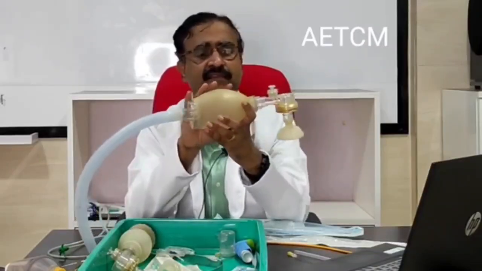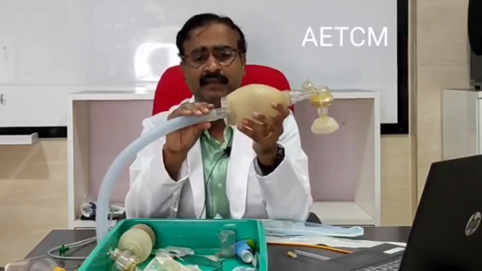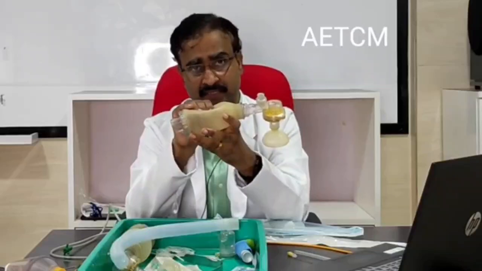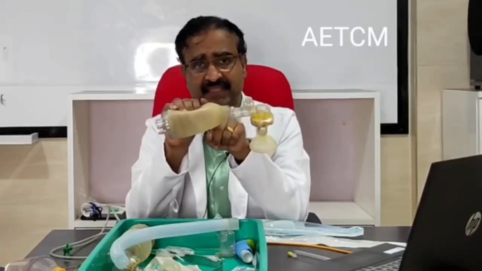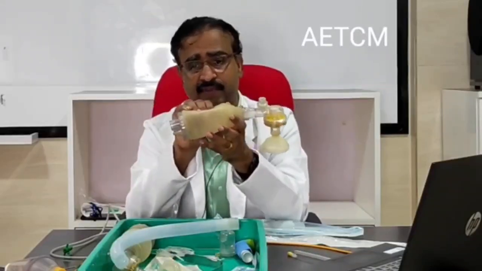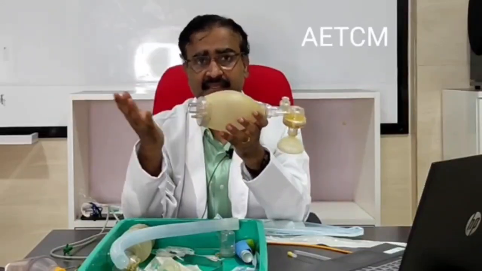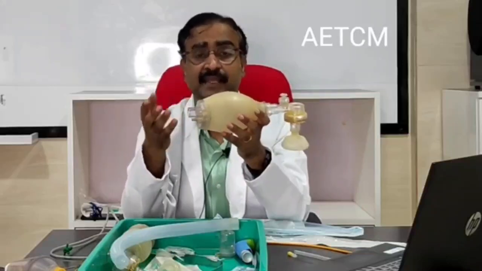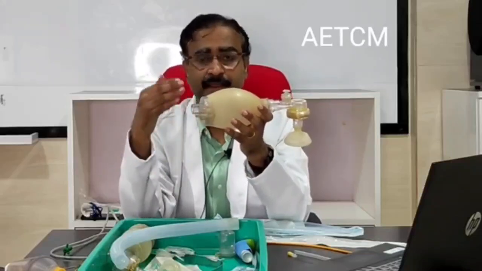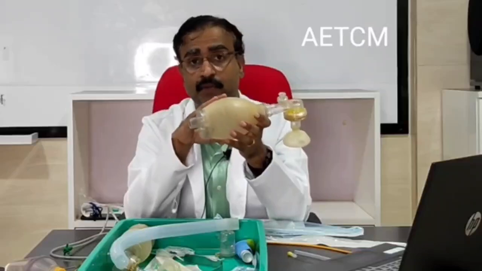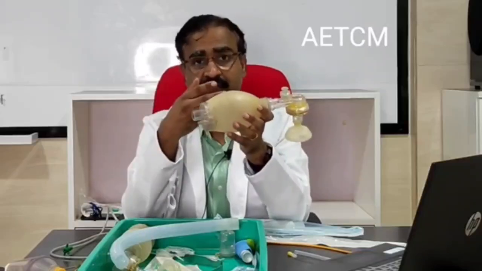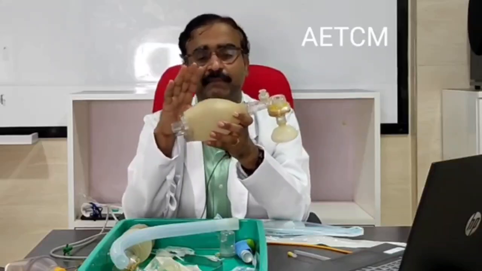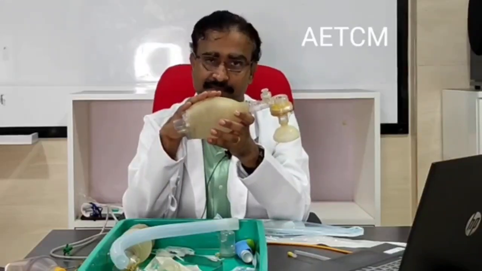So oxygen will actually fill this particular bag, but there is a problem. Once you squeeze the bag, the oxygen that is in this bag gets delivered to the baby, and when you release it, it sucks in the room air. Room air is what? 21%. So this 21% gets diluted or mixed with the oxygen that was already in the bag and brings it down to as low as 60 or 55%, which in many places may be very suboptimal. You require the bag to have at least 100% oxygen.